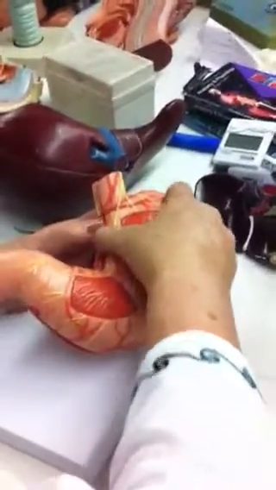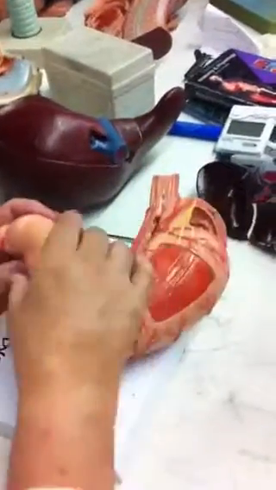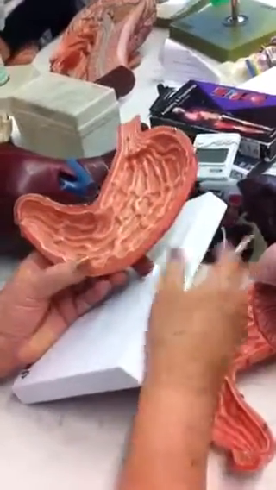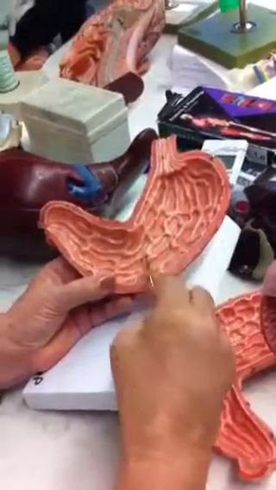This is called the fundus, the body, and the pyloric region. Let me get it apart here. So here's the esophagus coming in here. This would be the lower esophageal sphincter here. You can see the rugal folds. Okay.